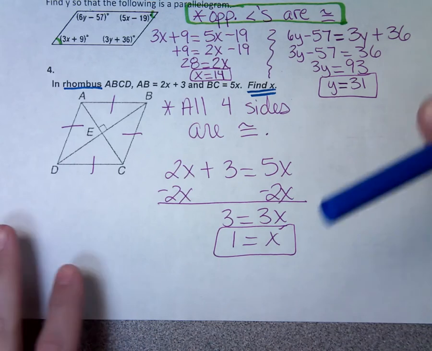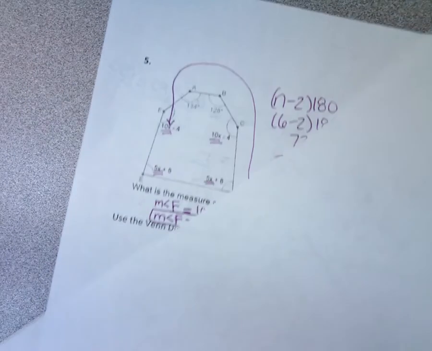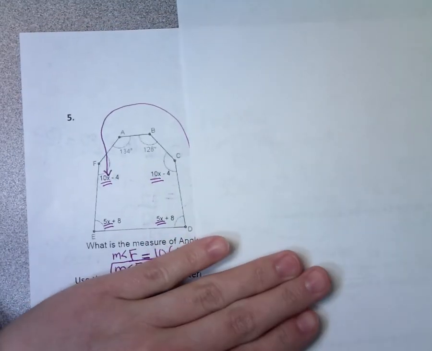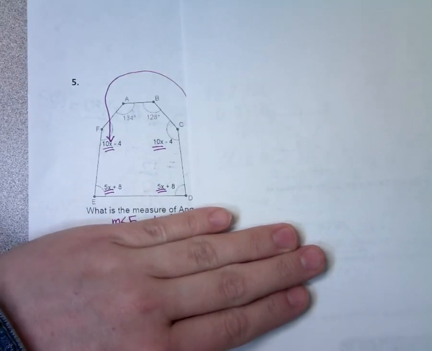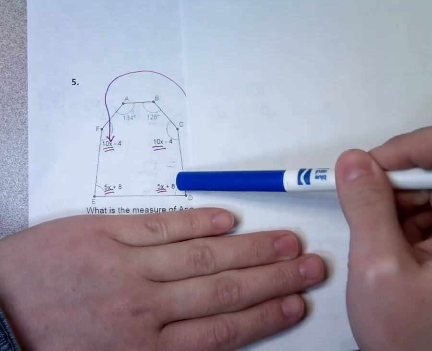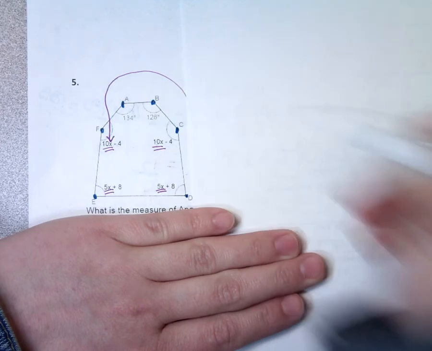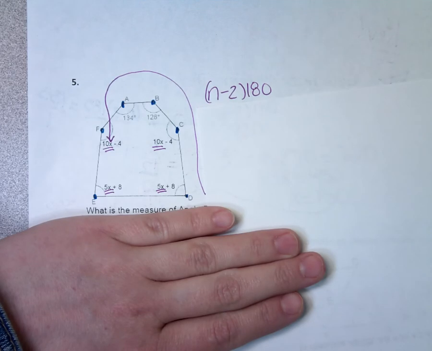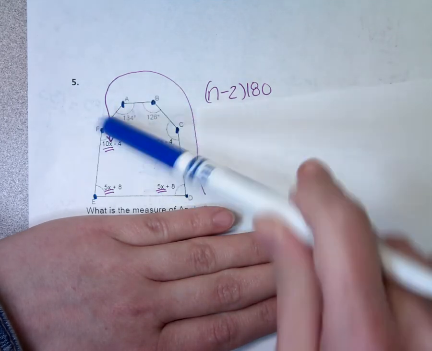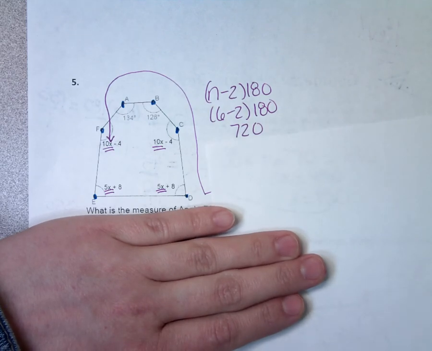Okay, next problem. It gives me a picture, and I want to know what the measure of angle F is. So first, I need to figure out what all these angles add up to be. So it's got 1, 2, 3, 4, 5, 6 sides. So I'm going to use my formula (n minus 2) times 180 to figure out what all 6 angles inside should add up to be. So I plug the 6 into the n. That makes 720. So I know all of these angles should add to be 720.